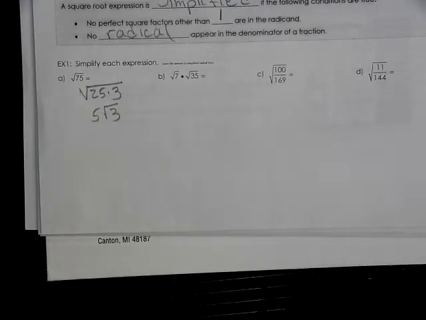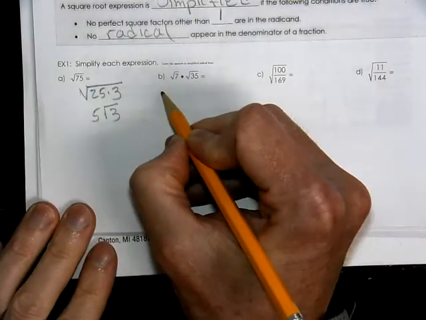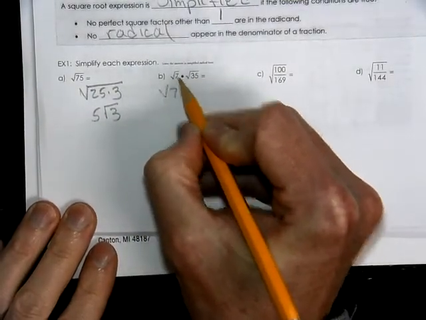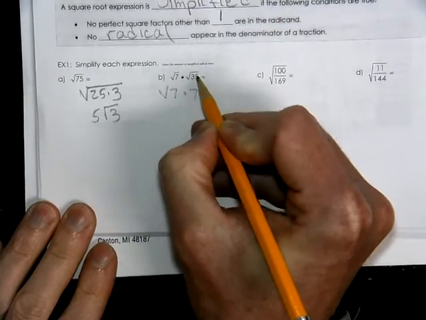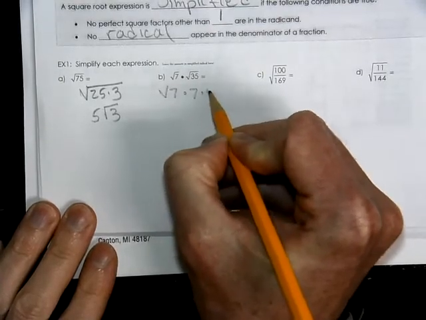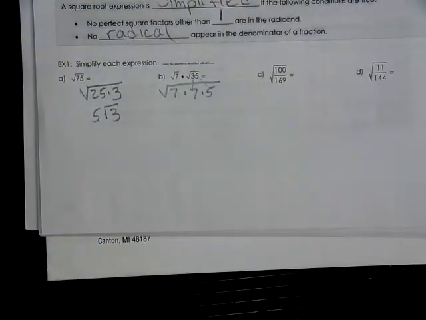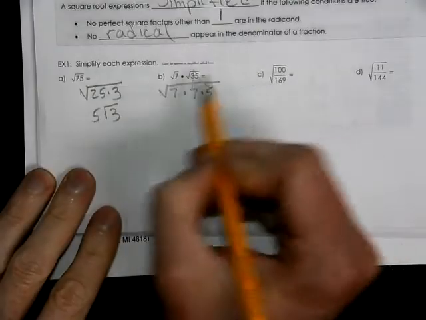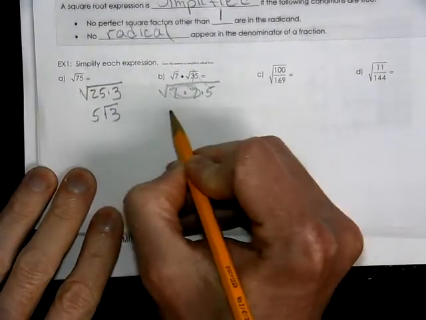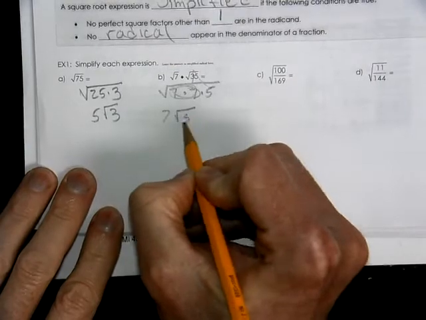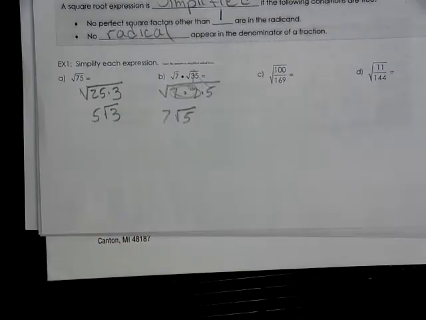No, don't make it bigger. Then you've got to break it down. It's already broken down. Can you break it down more? 7 times 7 times 5. 35 is 7 times 5. So yeah, that breaks down great. The 35 gets broken down into 7 times 5. You now have a pair of 7s. So that's 7 square root 5.